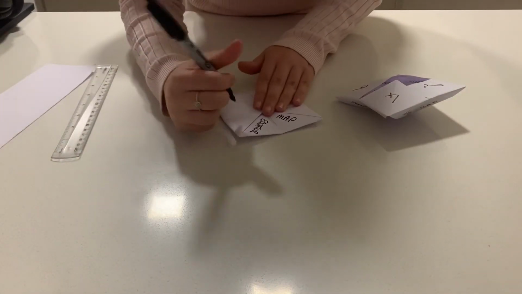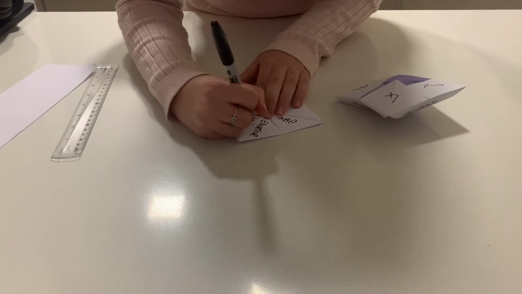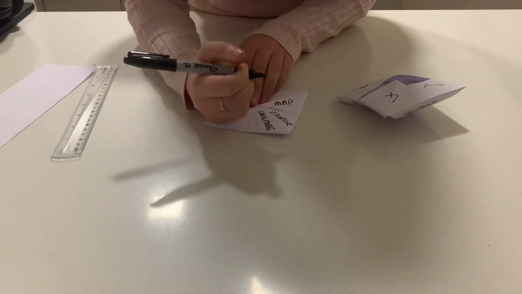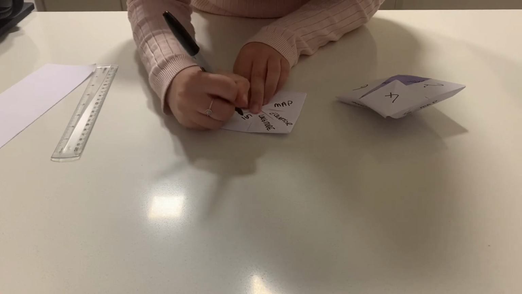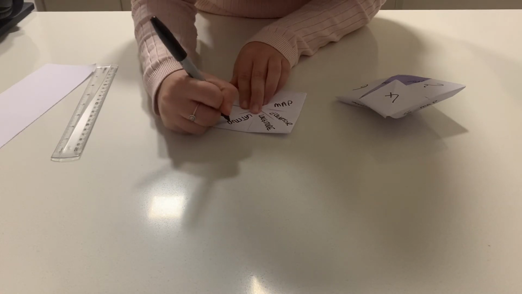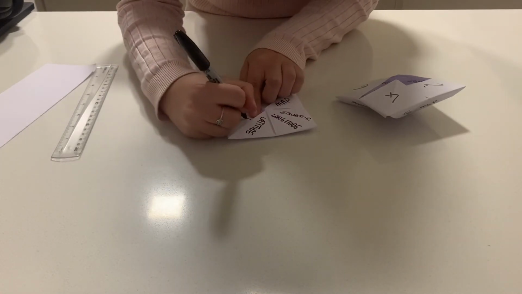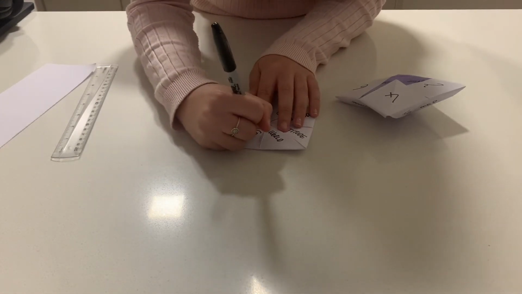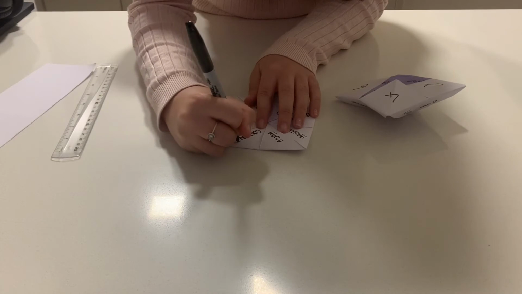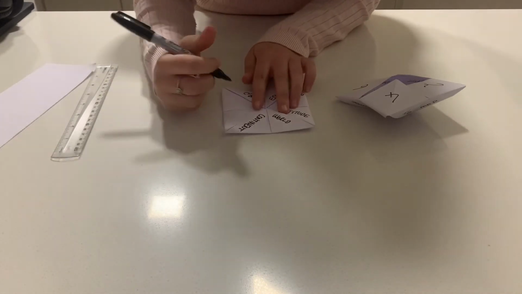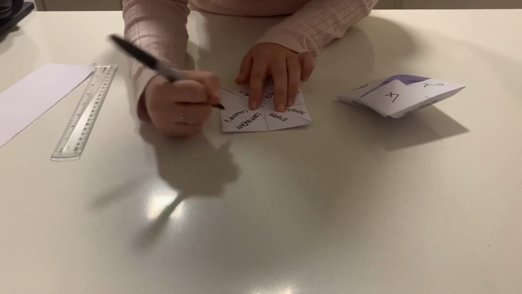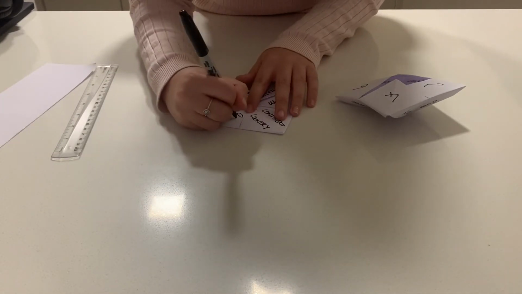I'm going to choose longitude, latitude, world, continent, country, and the last one, ocean.